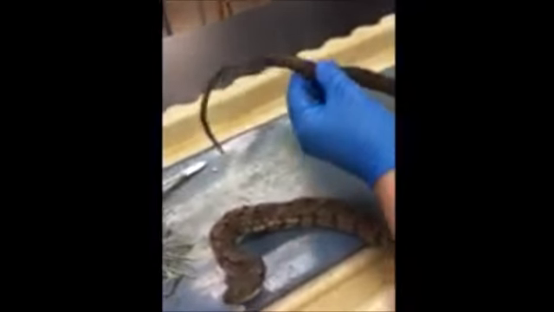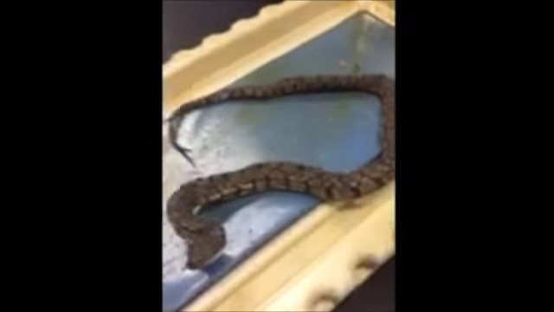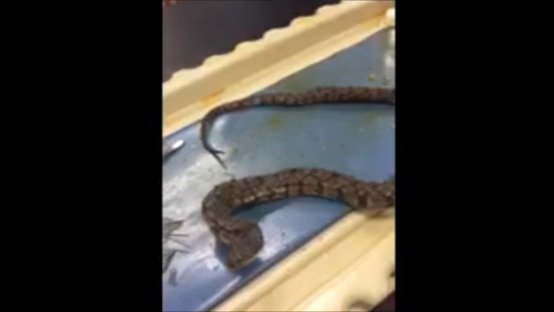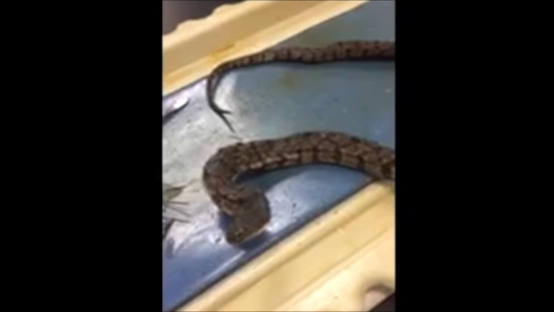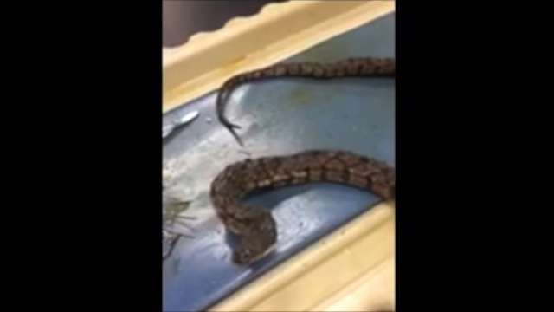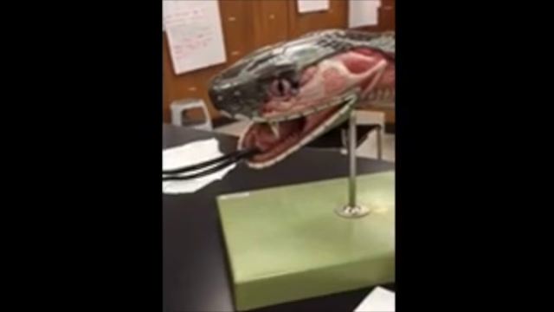As you can see, the snake has primarily scales, and it's used for camouflage, but the scales also protect the skin from desiccation since they are impermeable to water. Here's a model of the snake.